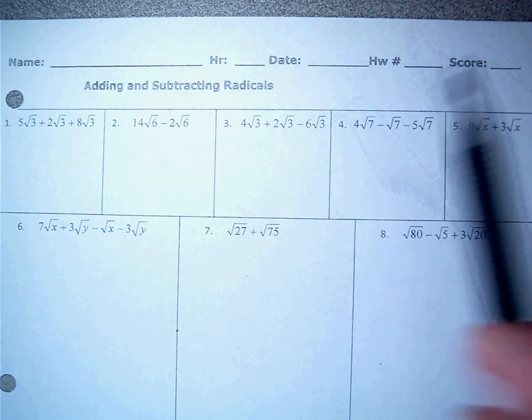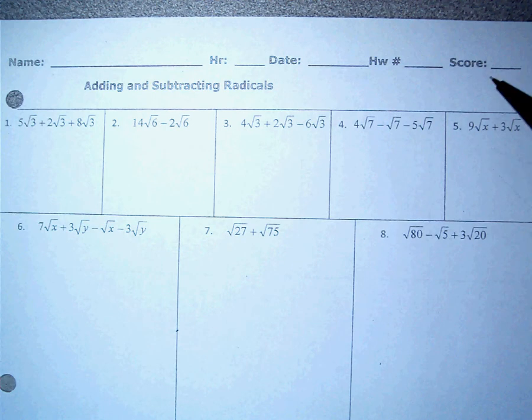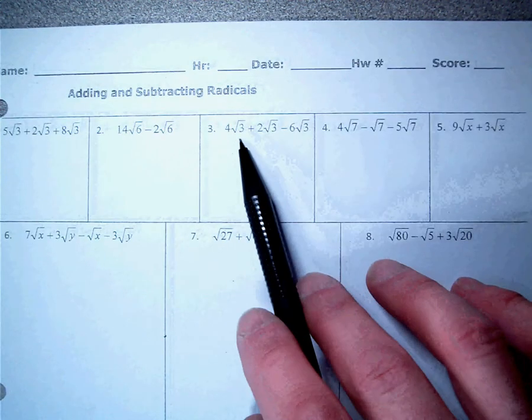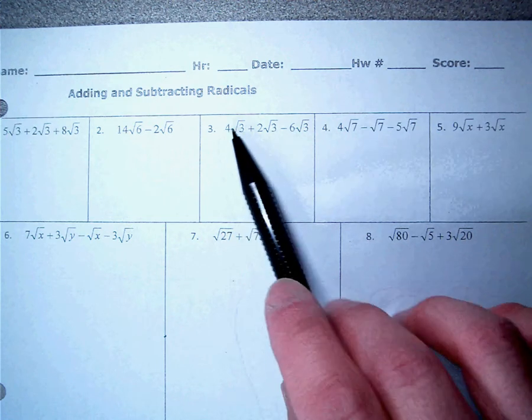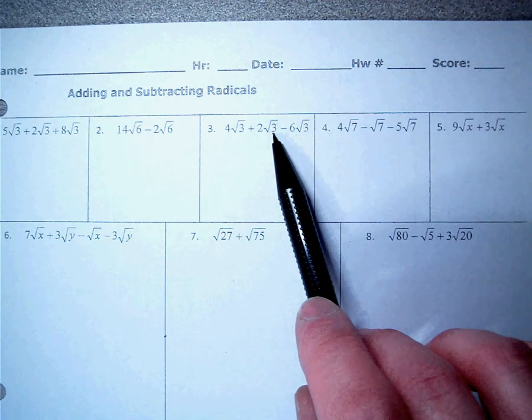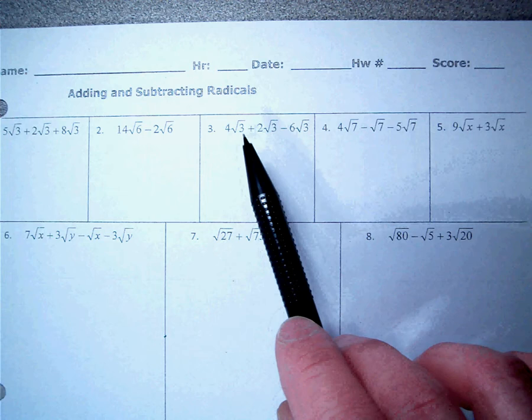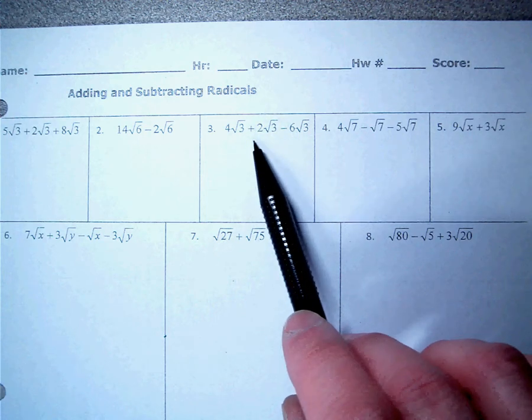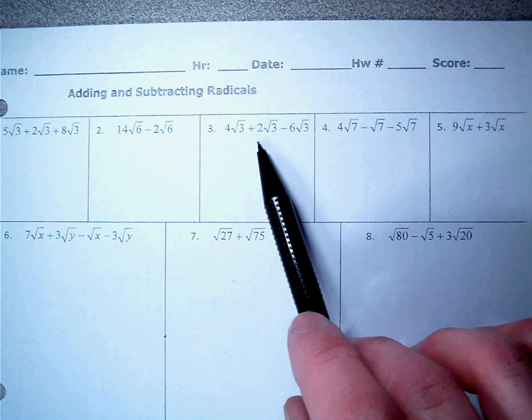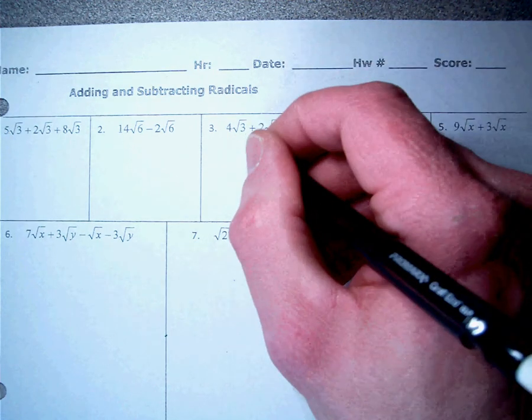So you have to look for very specific things when you're adding and subtracting radicals. Essentially what you're doing is combining like terms. So let's think of number 3 this way. You've got 4 square root 3's plus 2 square root 3's. Well, you add those together, that's how many square root of 3's? 6 of them. So you're going to get 6 square root 3.